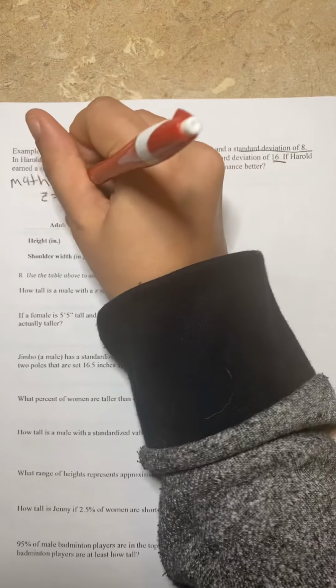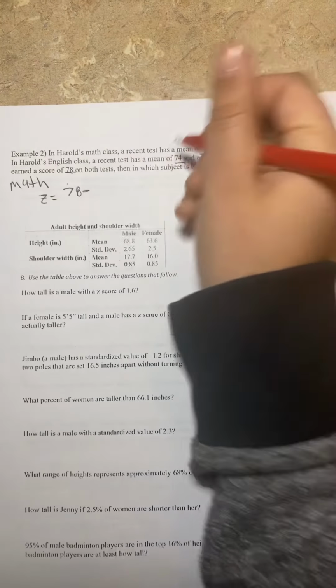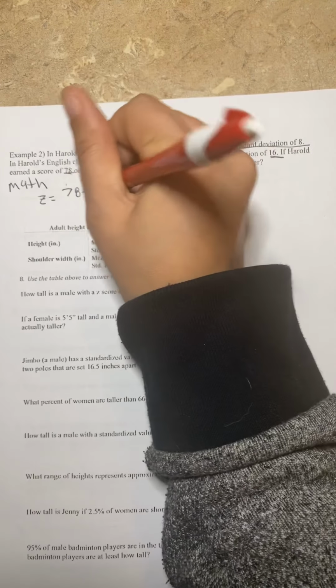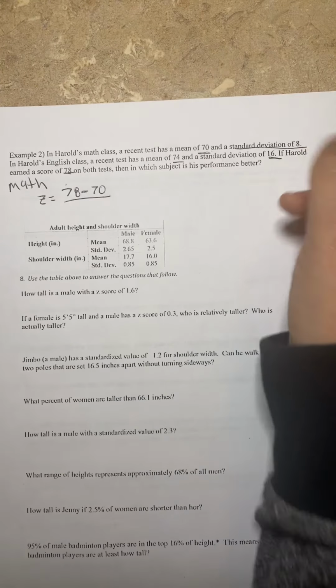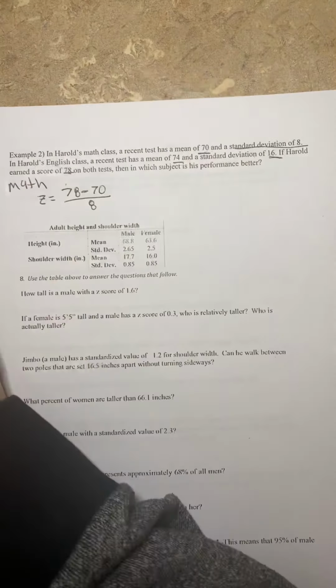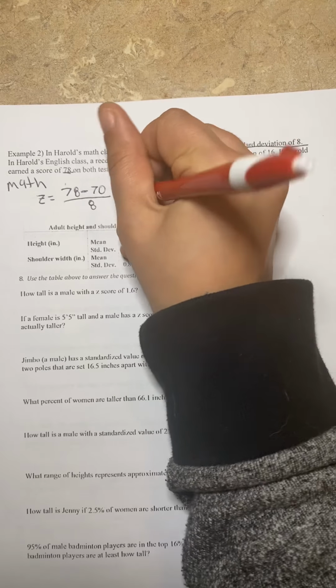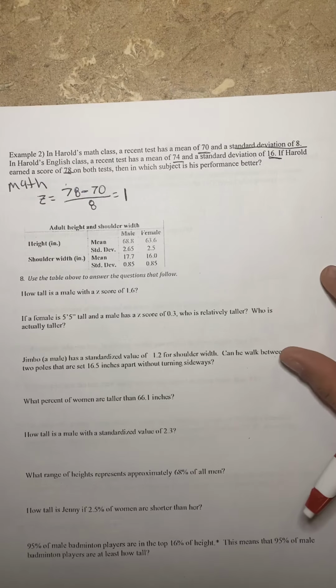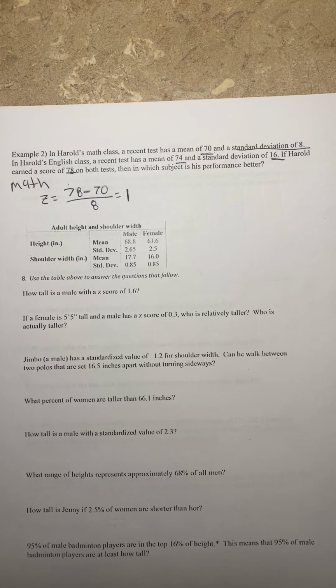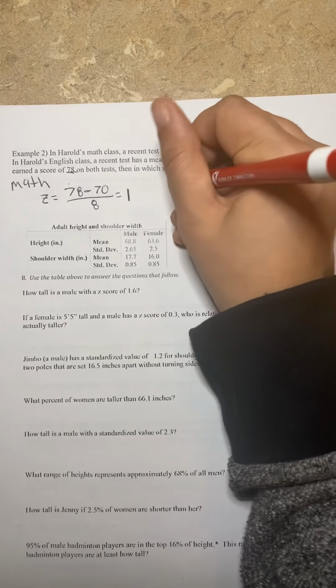Okay, so his z-score is, he made a 78, so that's his data point, minus the mean, which is 70, divided by our standard deviation, which is 8. Okay, so 78 minus 70 just gives us 8, divided by 8, which is 1. So he's 1 standard deviation above the mean. Okay, so then let's look at his English test score.